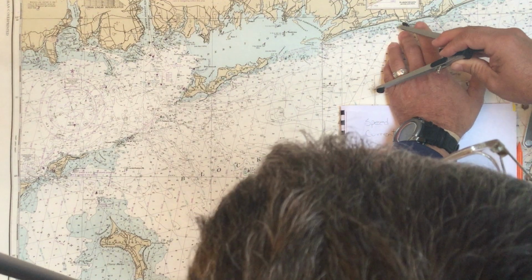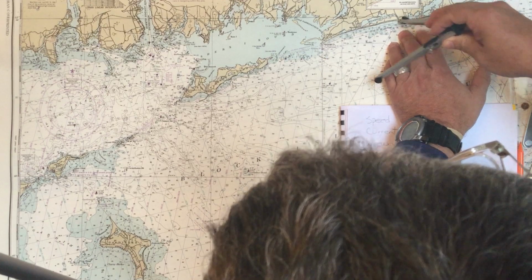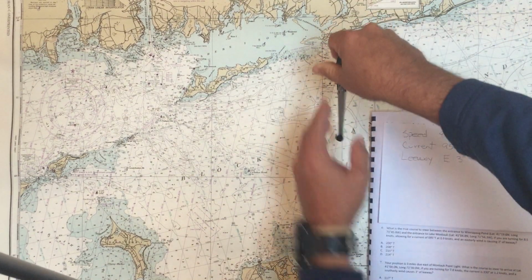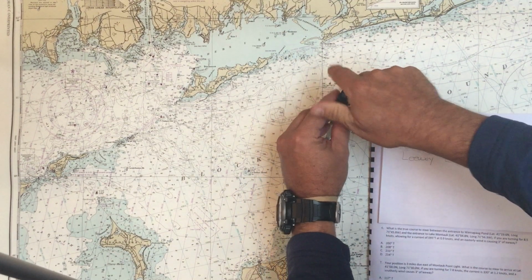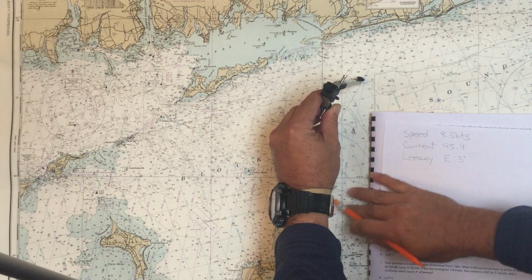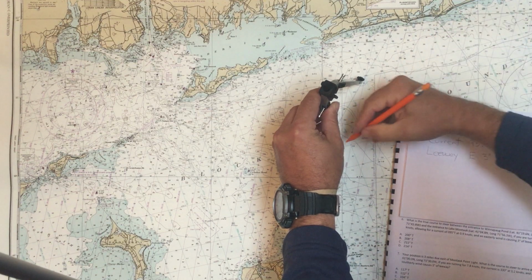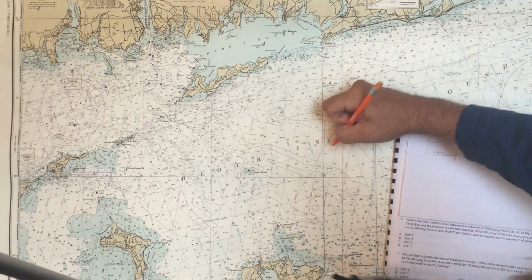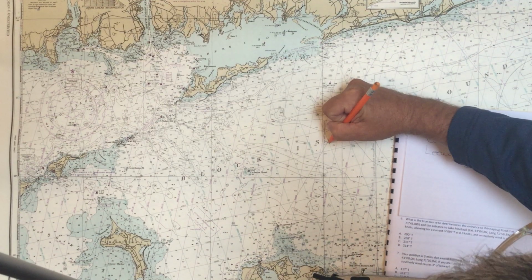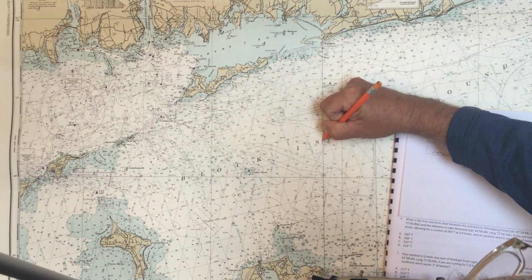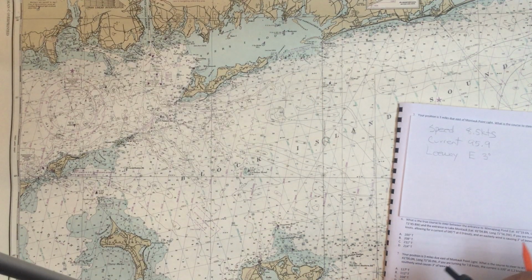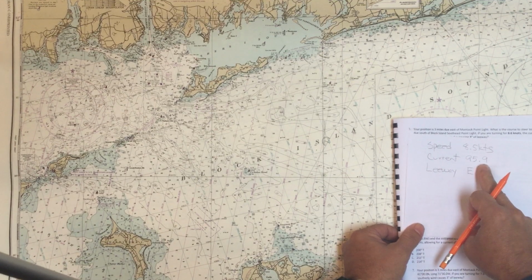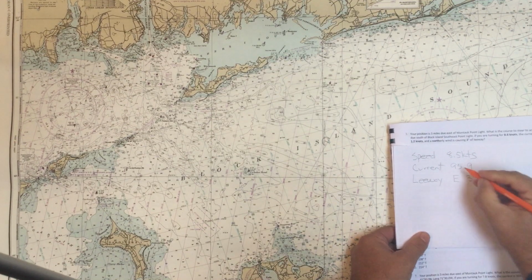So I'm going from the entrance of Winnipeg Pond, which is right here, and I'm going 8.5 miles. So there's half of 8.5, 4.25. So here's my DR. So I've got that marked. That's where I should be in an hour. I'll put a half circle around it to indicate that it's a DR. Okay. Now I've got to draw a current of 95 degrees.